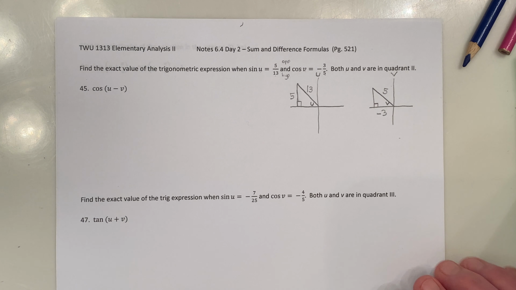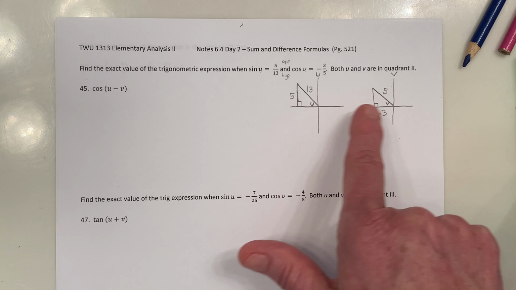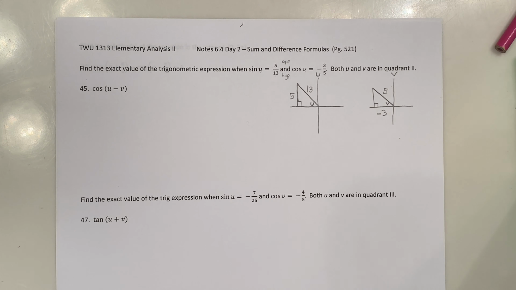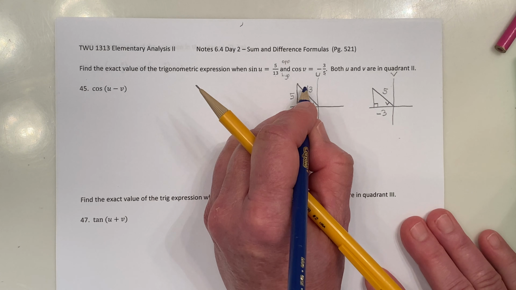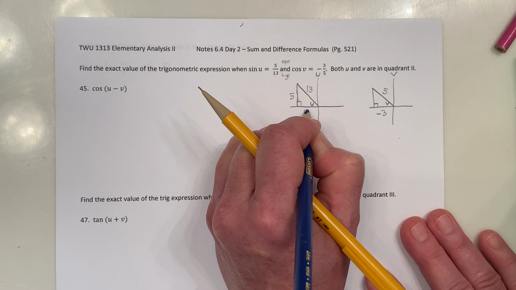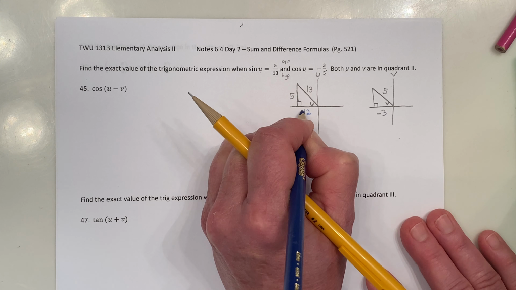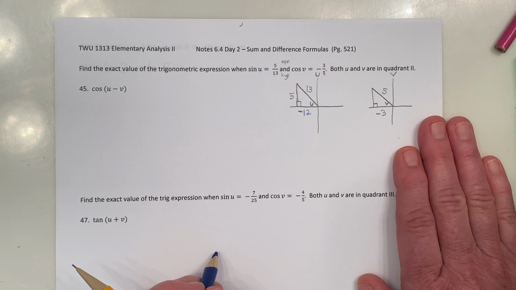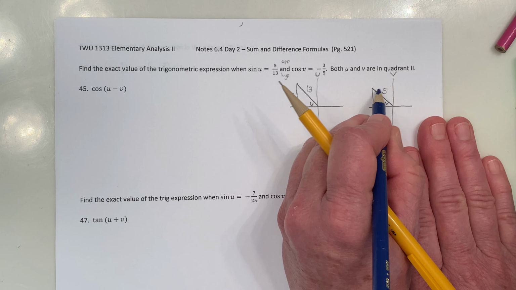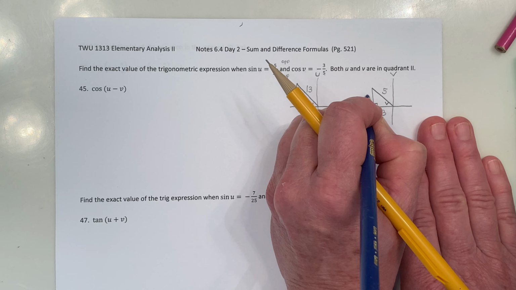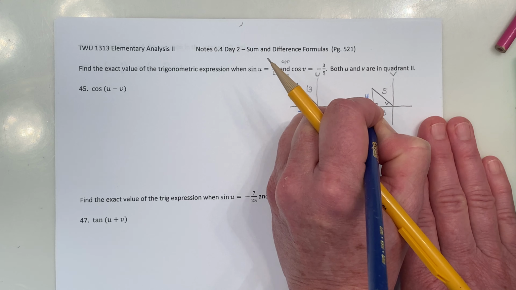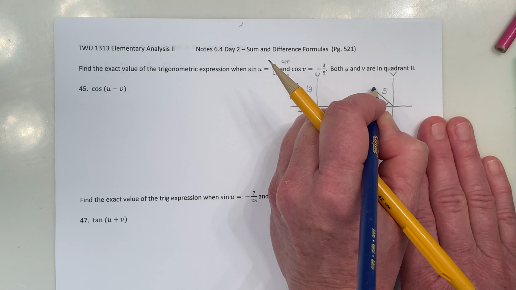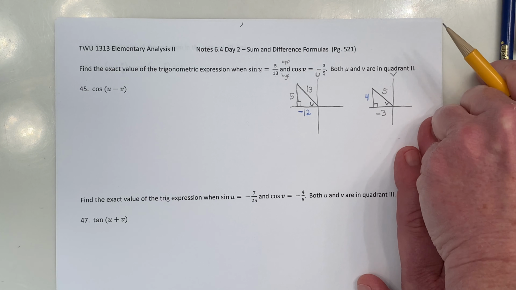Now we're going to have to use the Pythagorean theorem to find the missing sides here. Using the Pythagorean theorem, this value is going to be 12 for that length, but remember we're in quadrant 2, so be certain to put the negative there. Over here, if you use the Pythagorean theorem, you're going to find that this leg length is 4, and because I'm going up vertically in quadrant 2, that's going to be a positive 4.